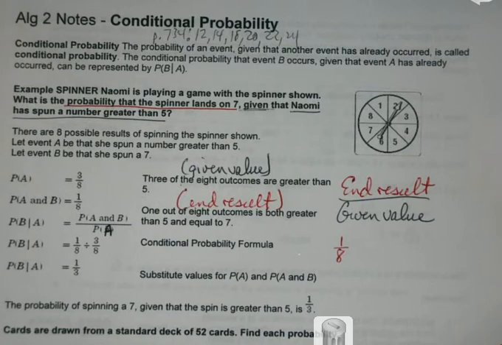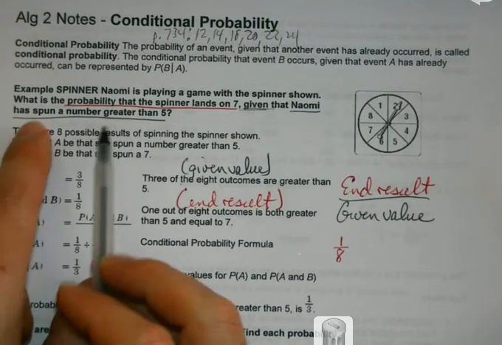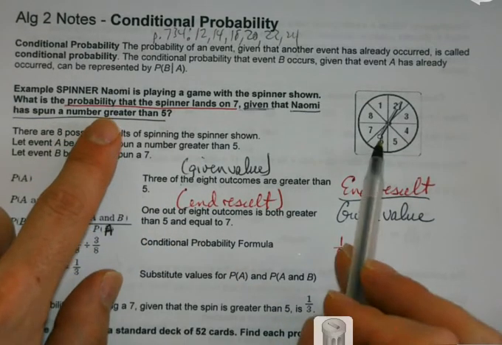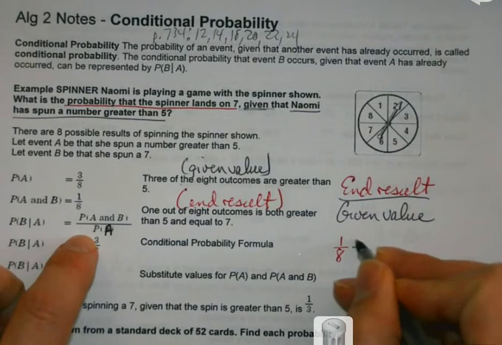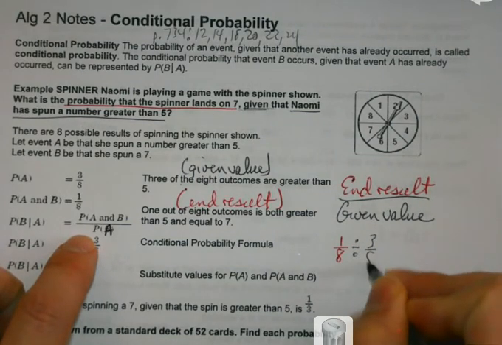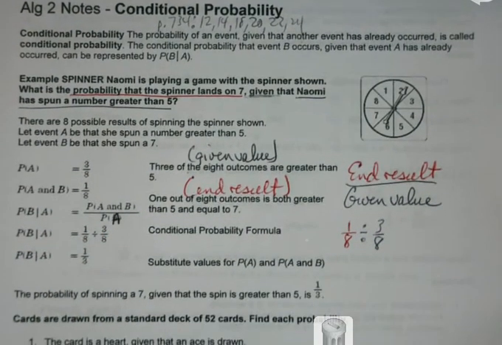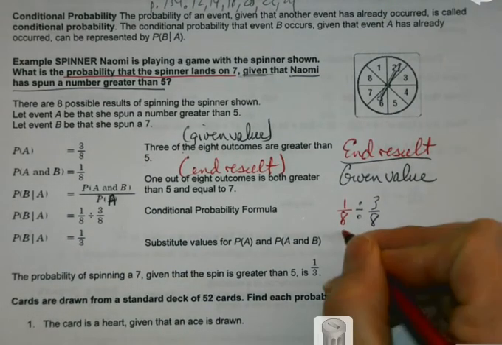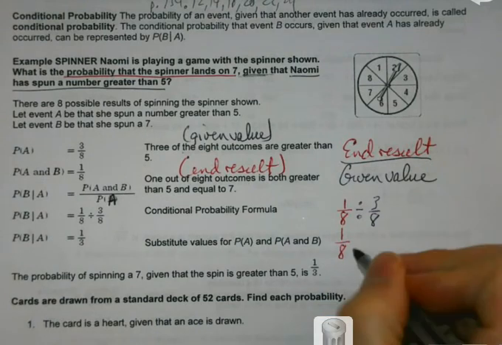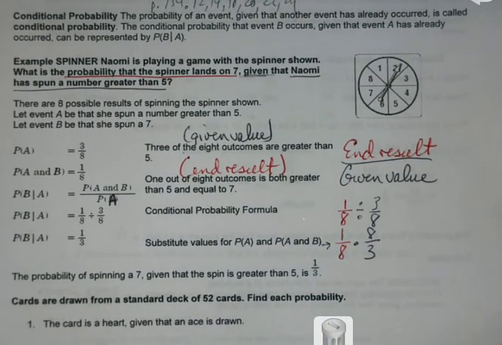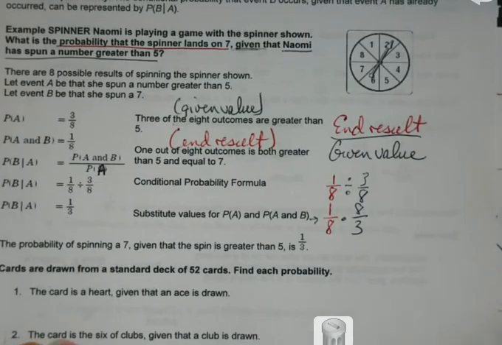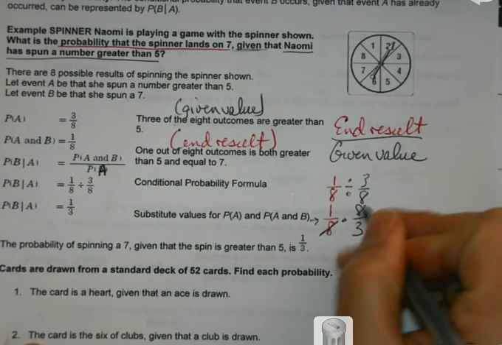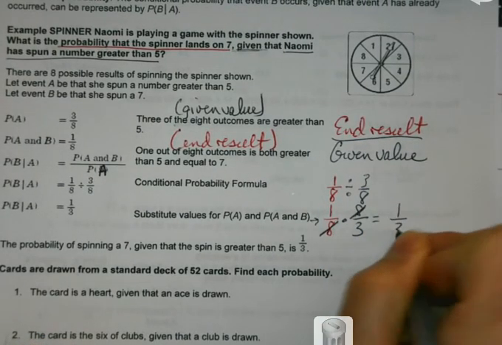And my given value, given that the number was greater than 5, well, we said that's 6, 7, or 8. So that would be dividing by 3 out of 8. But of course, we remember, whenever I'm dividing by a fraction, really I'm multiplying by its reciprocal. So 1/8 times 8 over 3. And you can either multiply across or just cancel stuff right away. My 8's cancel, and it's 1 out of 3.